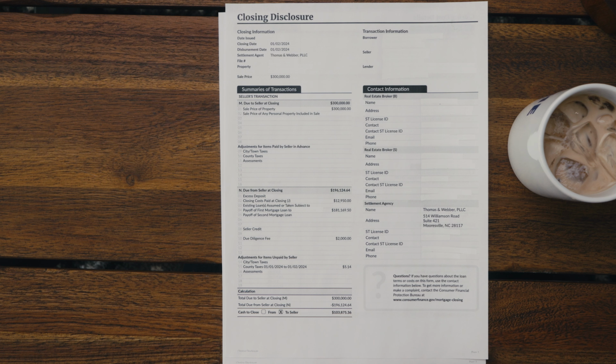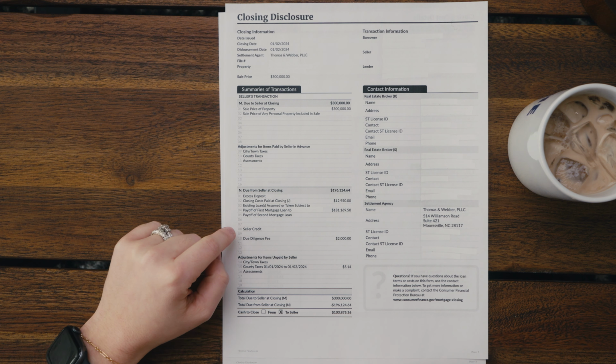So having all of that handled in the payoff, it's much more convenient to buyer and to seller to get a refund rather than be chasing someone down to pay money that they didn't have enough for. Next, since there wasn't a second mortgage loan, there's not going to be a payoff listed there.